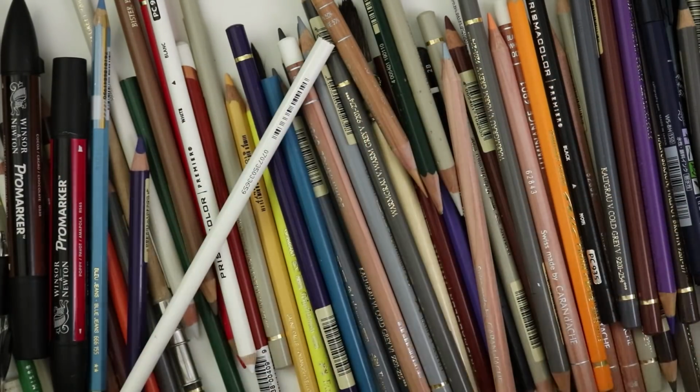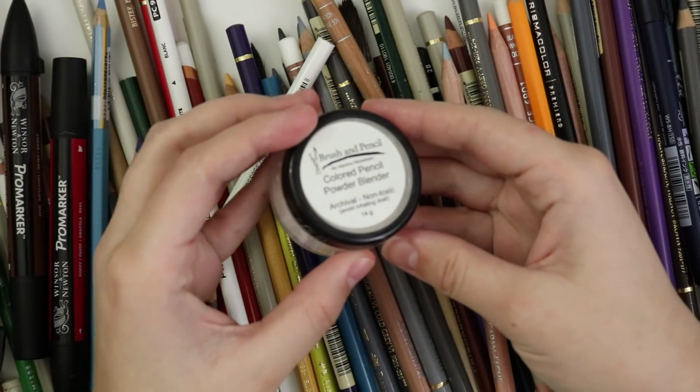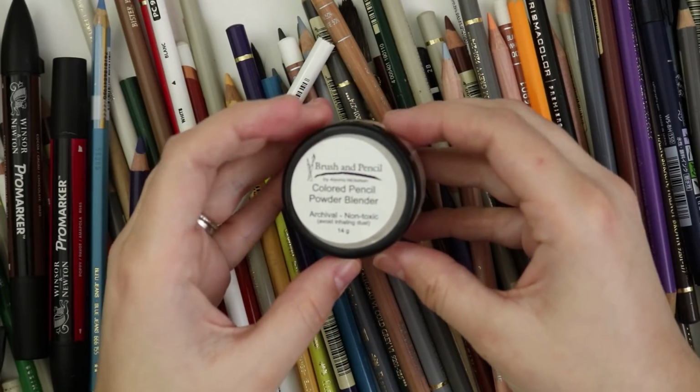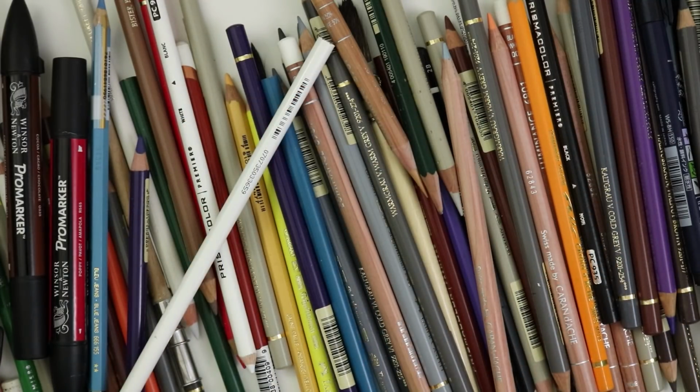Then you need to think about your materials. So again, whether you're going to use a solvent, what kind of coloured pencils you're going to use, whether you're going to use any other media with it, whether you're going to have a watercolour base or a marker base, anything like that. You just need to stop and think about it before you actually start applying colour to your paper.